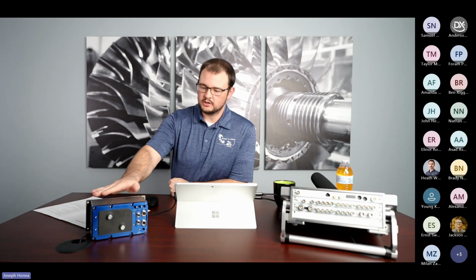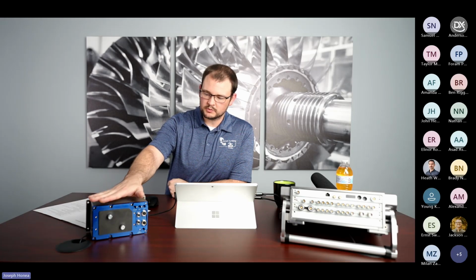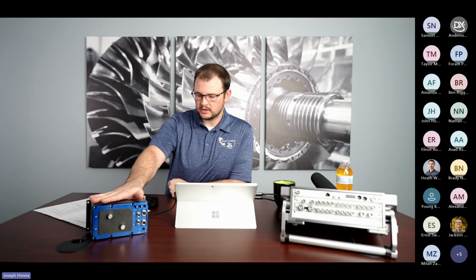On my right side here, I have a DSA 5000. So this is a pressure device from Scanavalve. So this provides static pressures. I believe that the rate for this can go up to 10 kilohertz rate for pressure measurements.